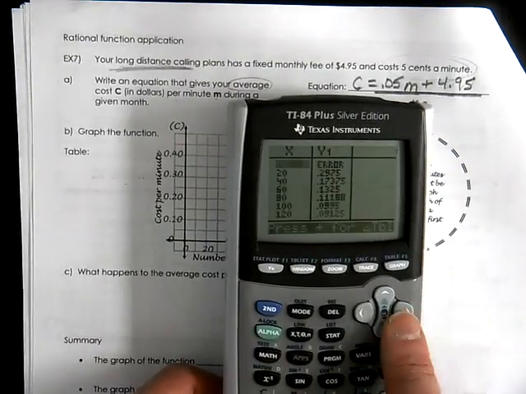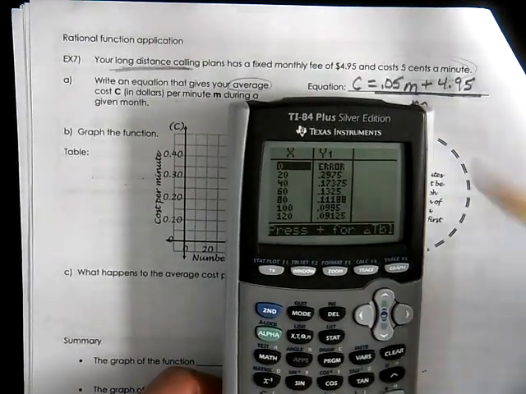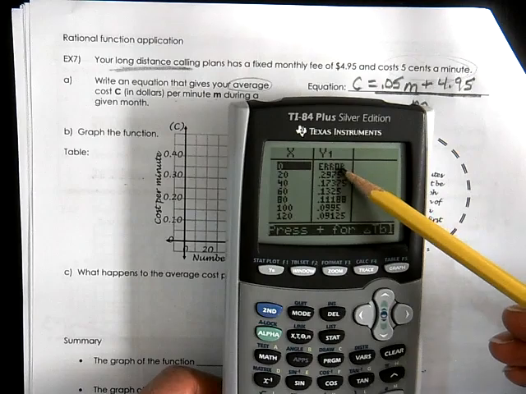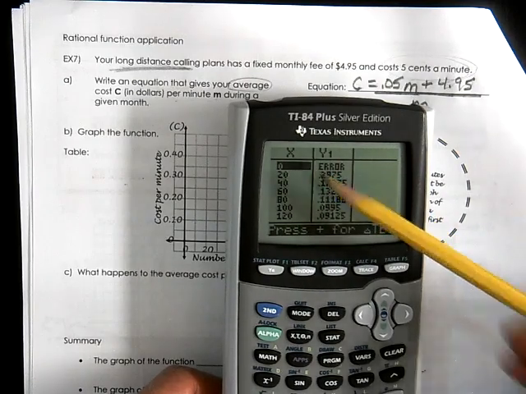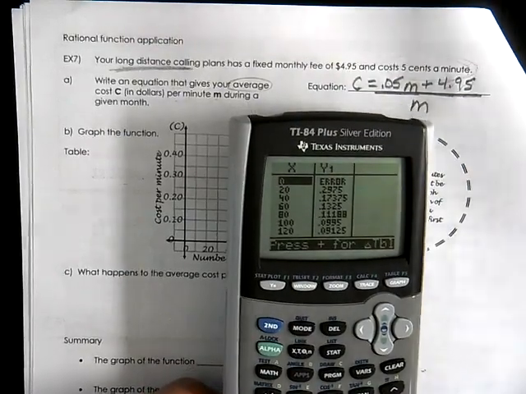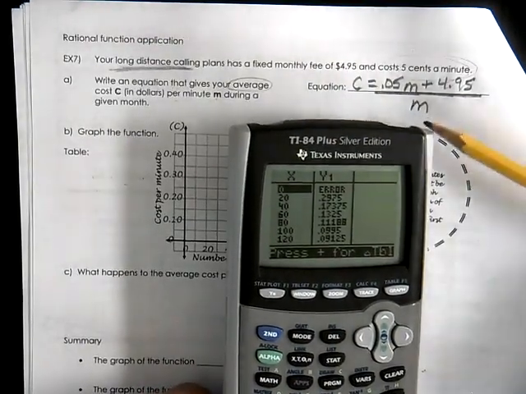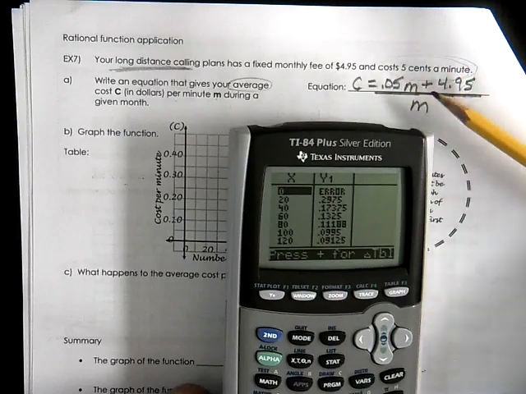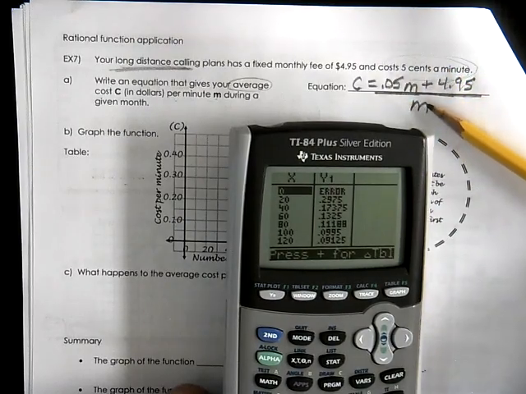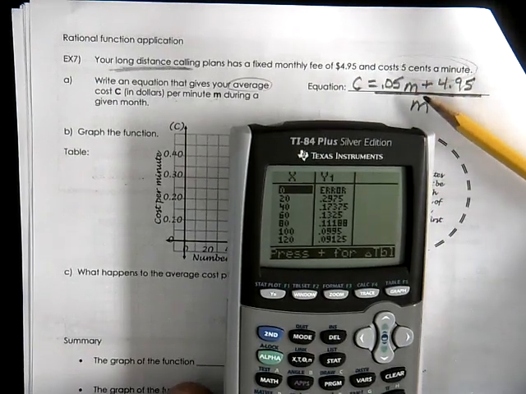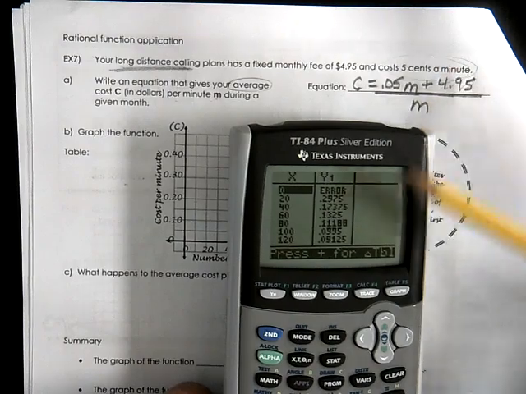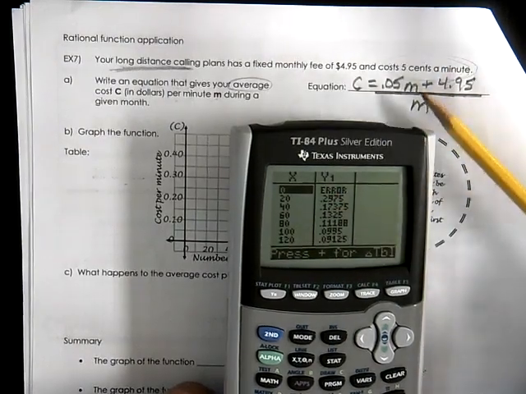So we're going to look at our table. Why do you think we would have an error when x was 0? Or in this case, m is 0. In our equation, mathematically, we have 0 minutes. Probably in reality, you can't use 0 minutes in a month. Okay? But you can't divide by 0.